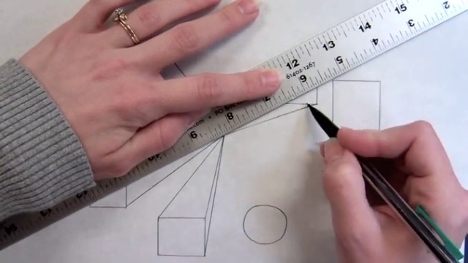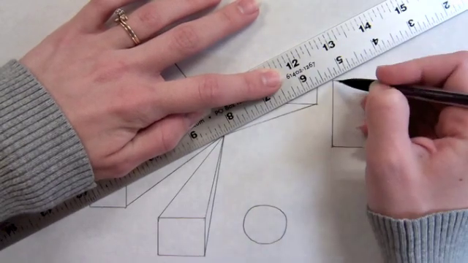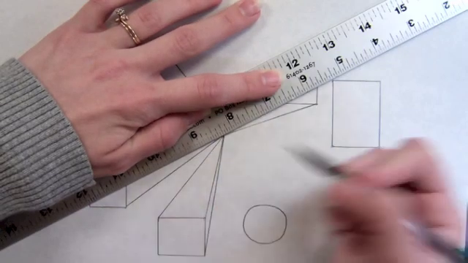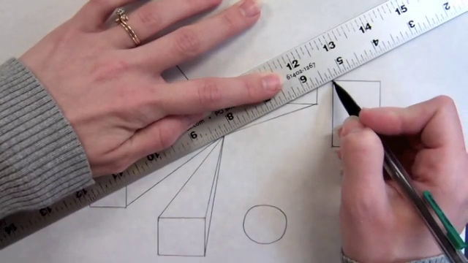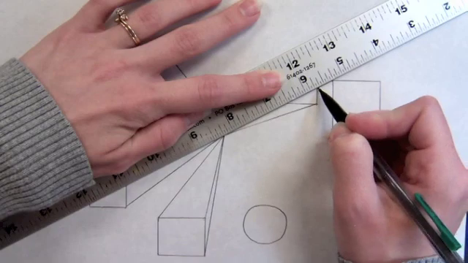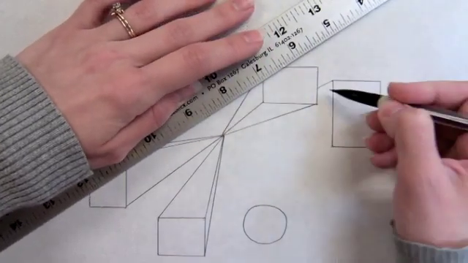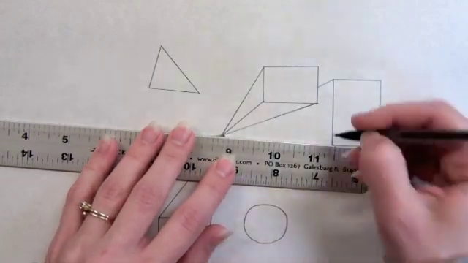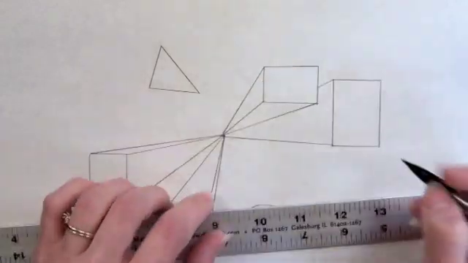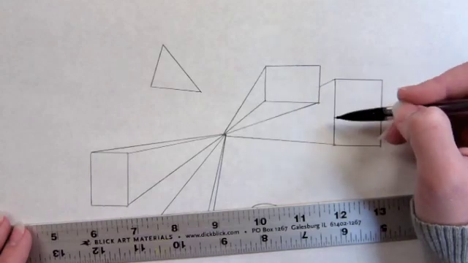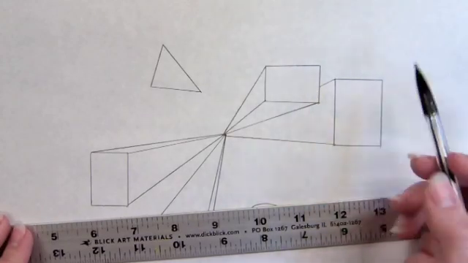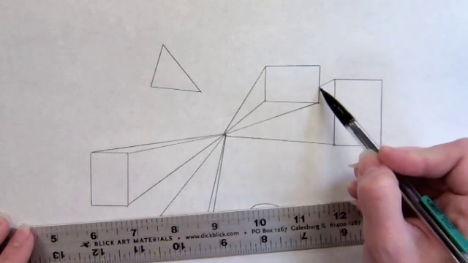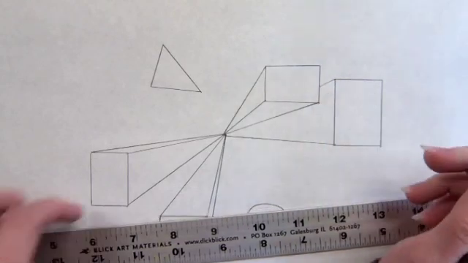We're not going to draw through the building that's already there, but I have lined up this corner and my vanishing point, and I am going to draw the line until I run into this building. That way it will look like it's behind the other building. Okay, so if you have buildings that are going to overlap, that's perfectly fine. They'll look very realistic. You just need to draw your line until it hits that next building.